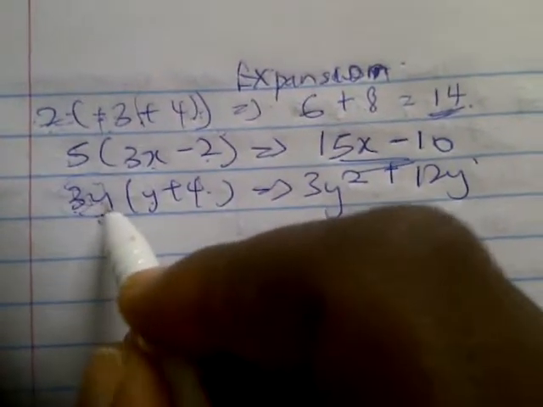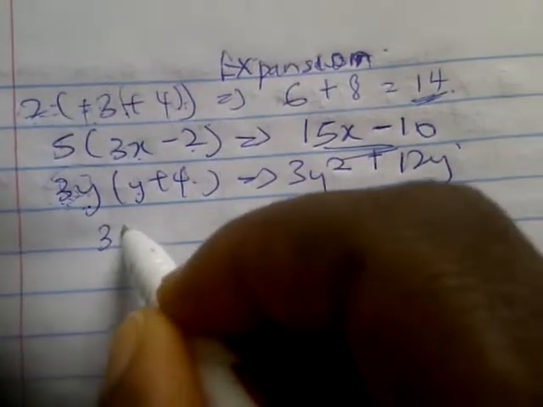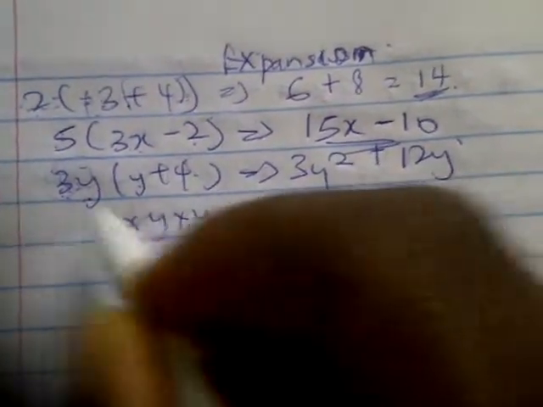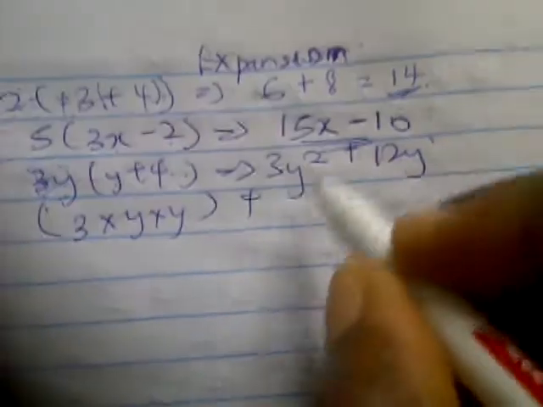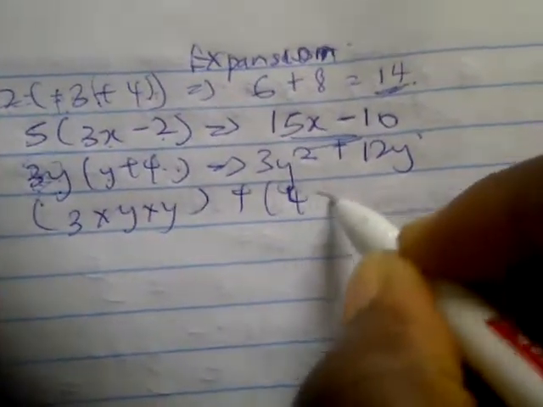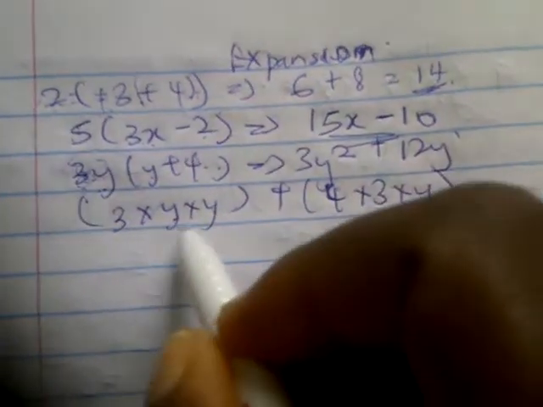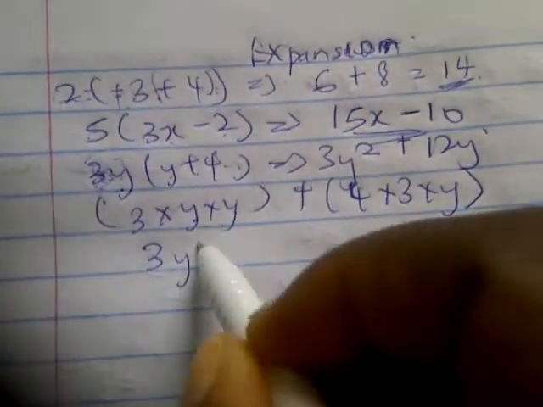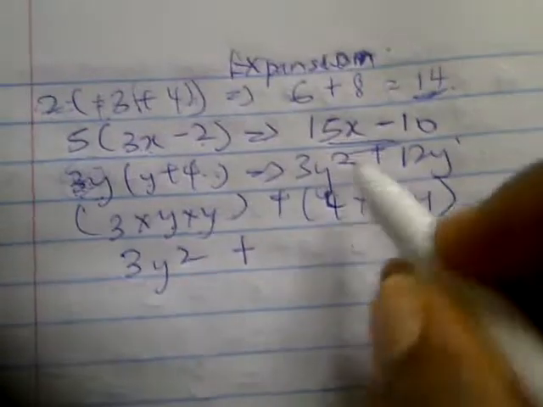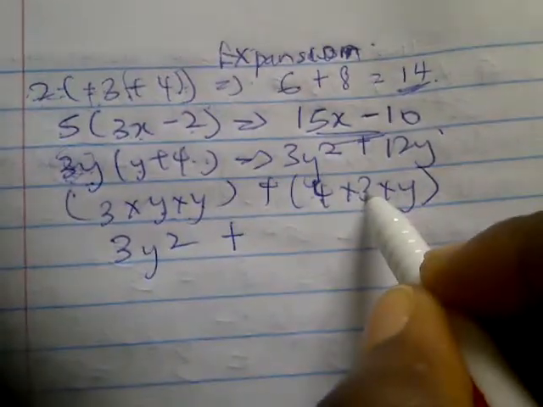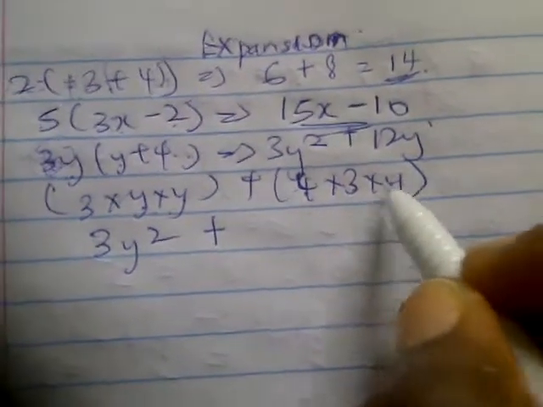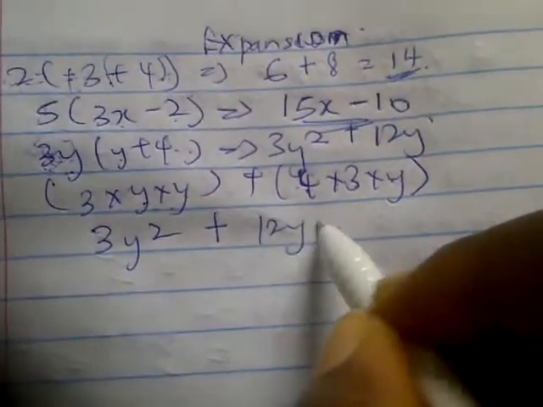This is more like saying 3 times y, plus this times this is going to give you 4 times 3 times y. When you gather like terms, you realize that y and y are in the same term or the same base. So you have 3y squared plus 4 times 3, that the numbers are figures that can actually multiply out, while this one is a letter, so a letter will just attach to it, plus 12y.